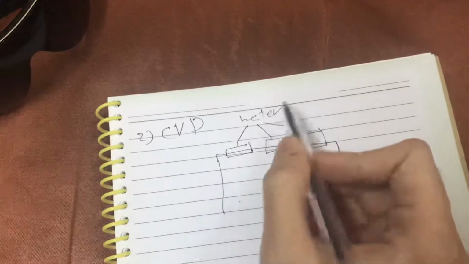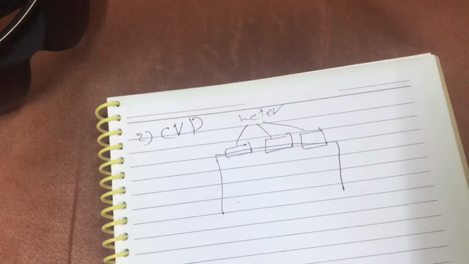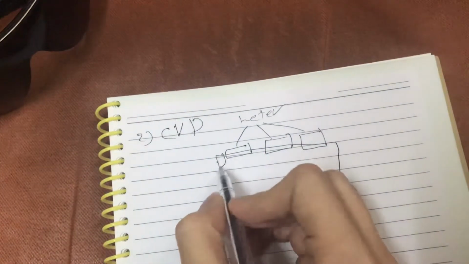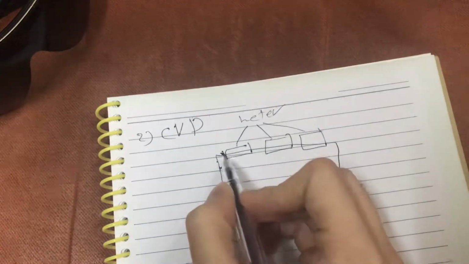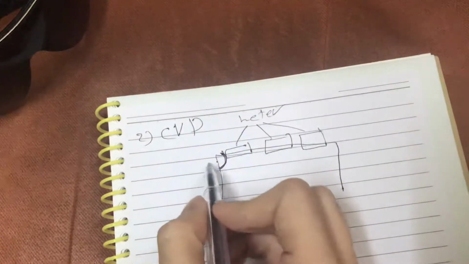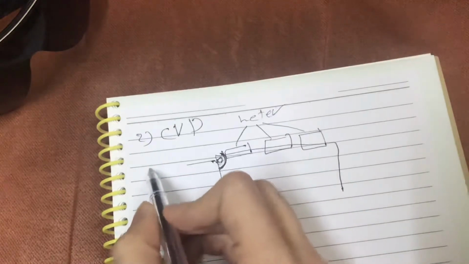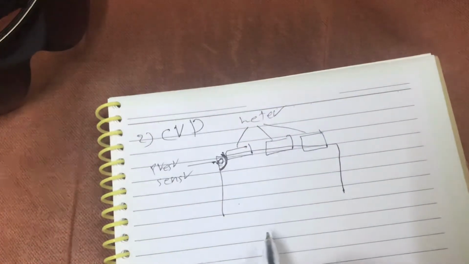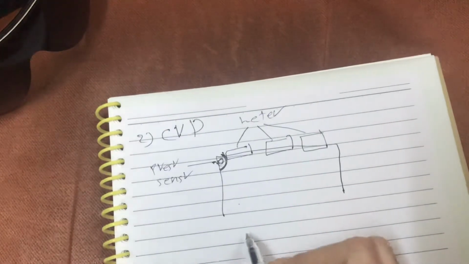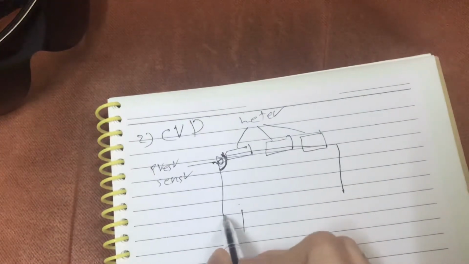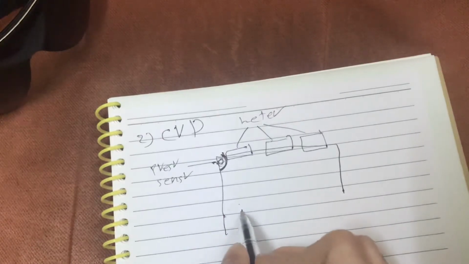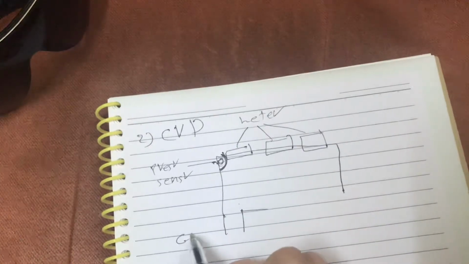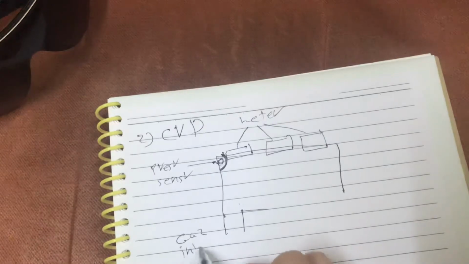So we need here a pressure sensor. This is a pressure sensor. And we have here this gas inlet.